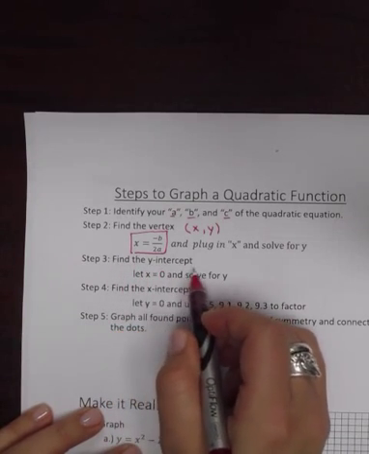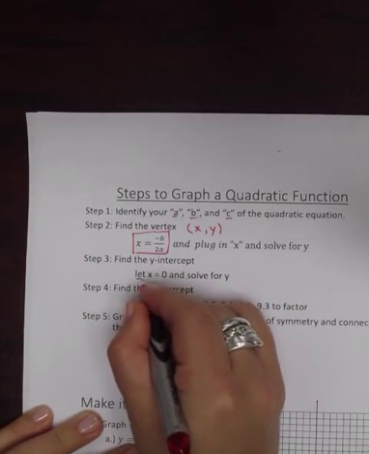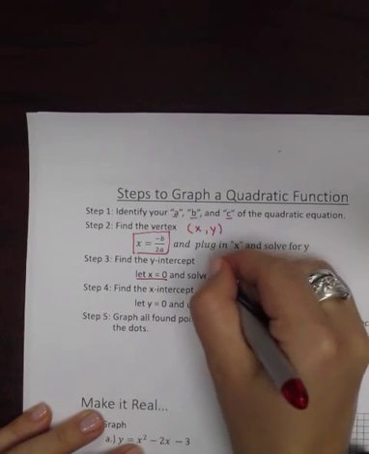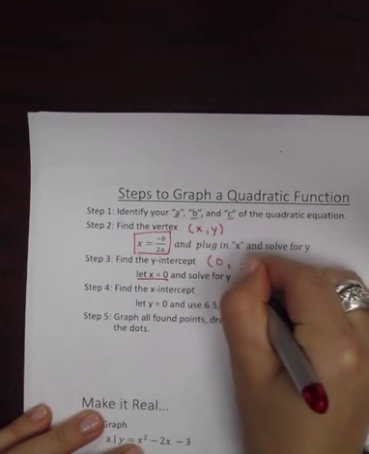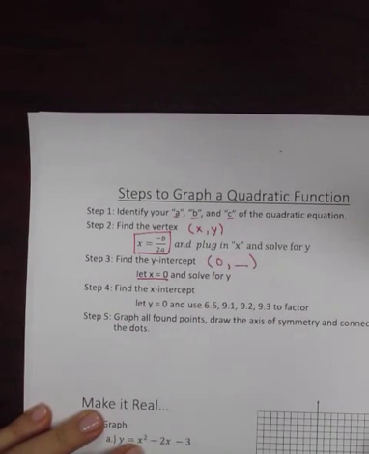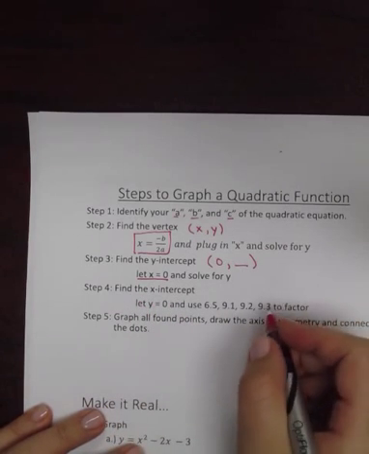Step 3, we're going to find our y-intercept. When we find our y-intercept, we're going to let x equal 0 and solve for y. So again, it's going to be a point with x equal to 0. Then we're going to find our x-intercept.